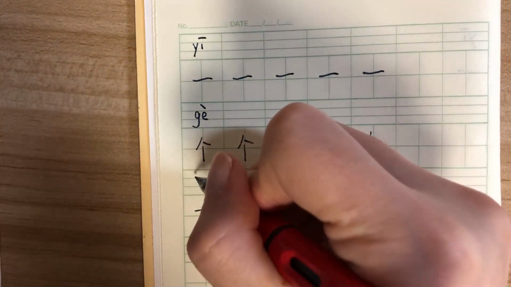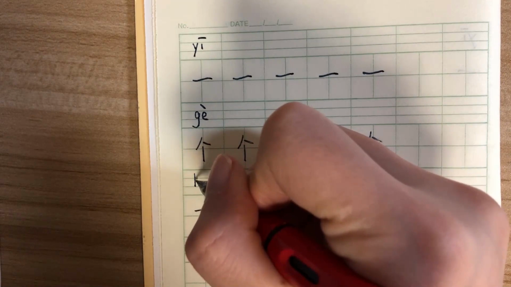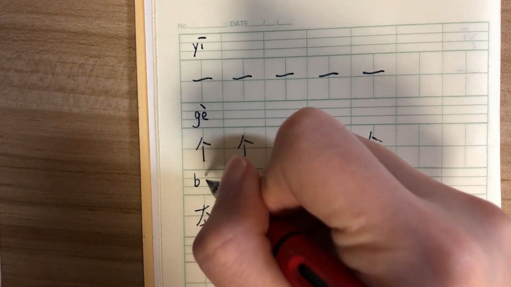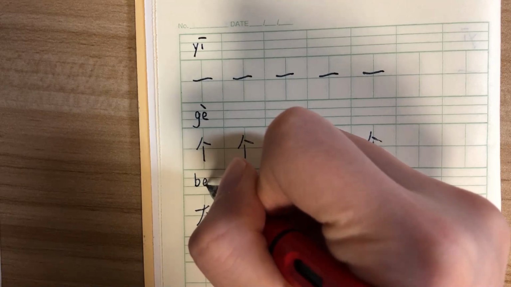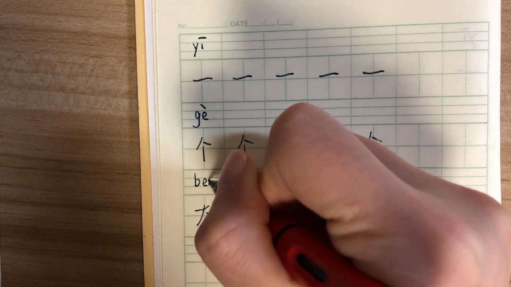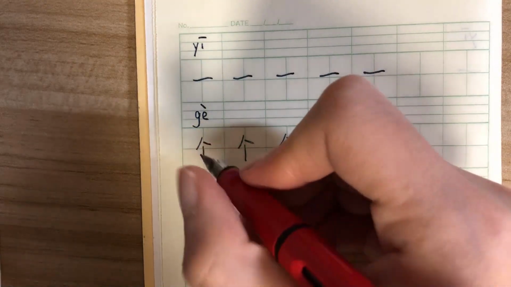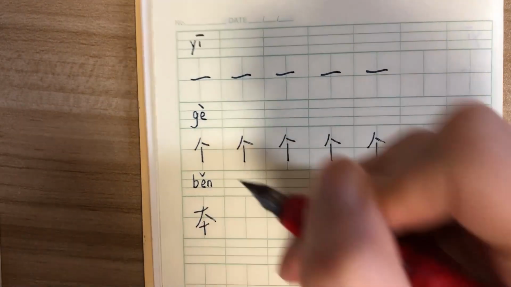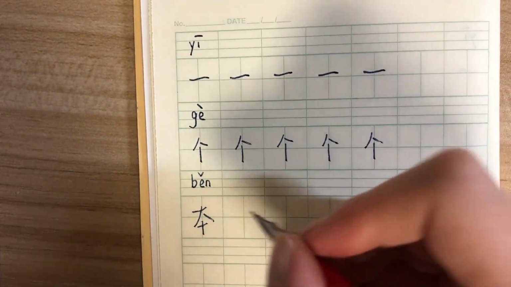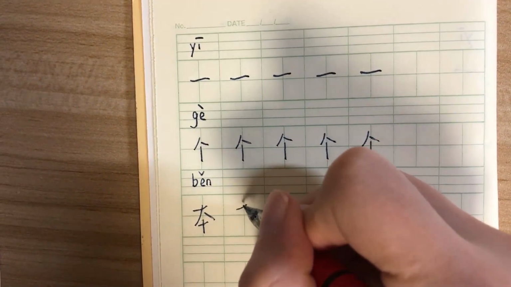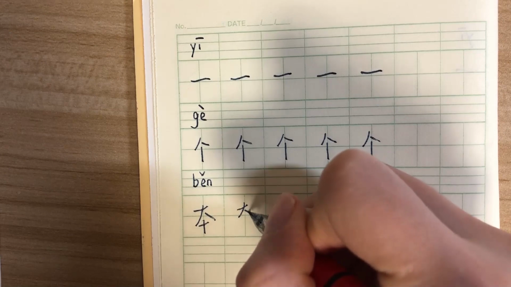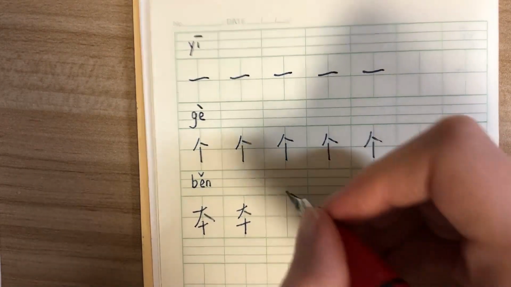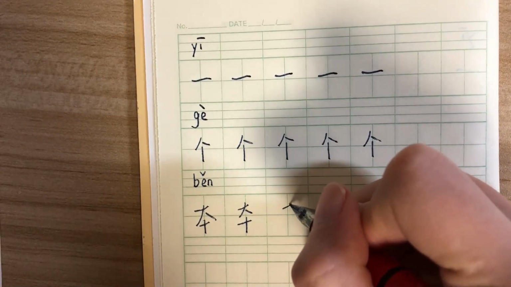Its pinyin is běn. The initial is b and the final is en, and the tone is falling-rising tone. I'm going to write it 5 times. You can write it with me.